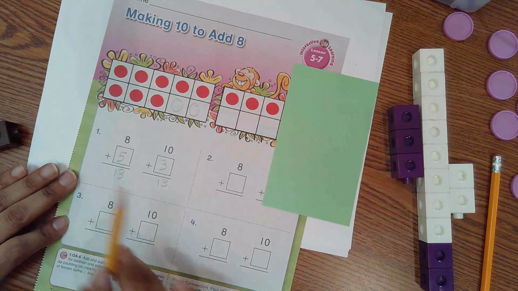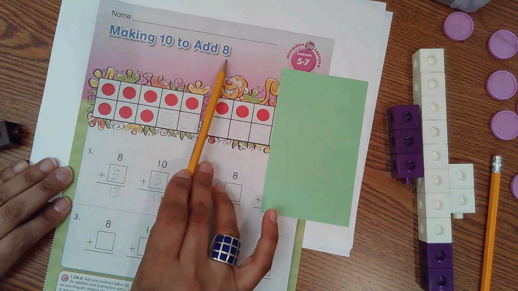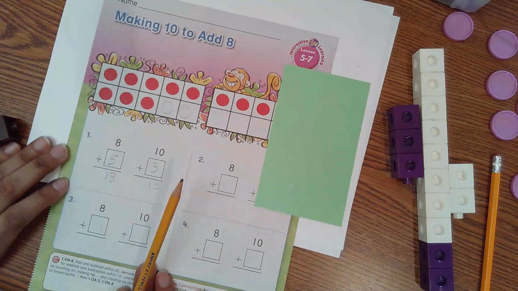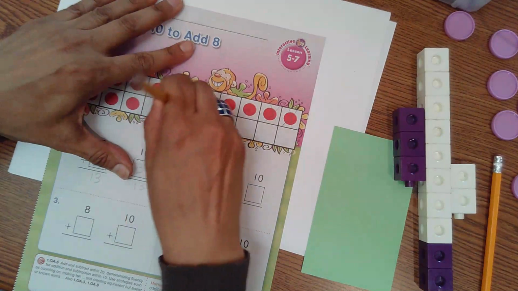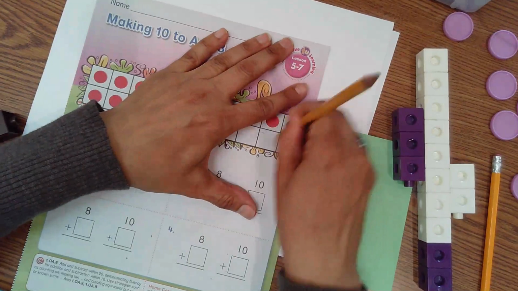It's exactly what we covered in the previous lesson, but remember, it was making 10 to add 9. Today's making 10 to add 8. All right, let's go for that. Number 2. Let's erase what we have here and use different numbers.